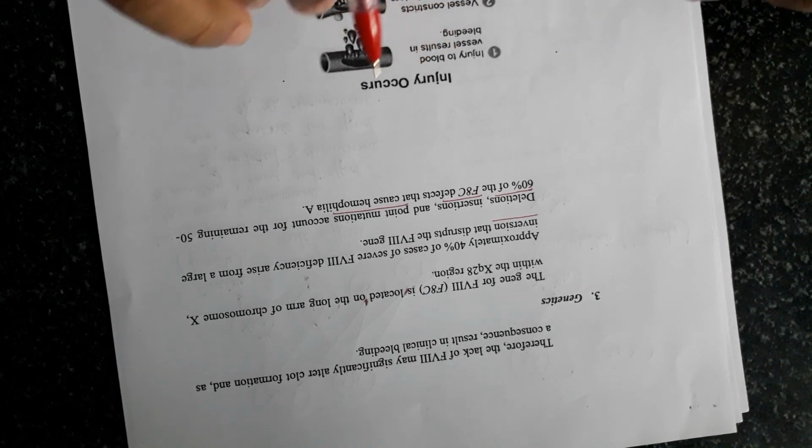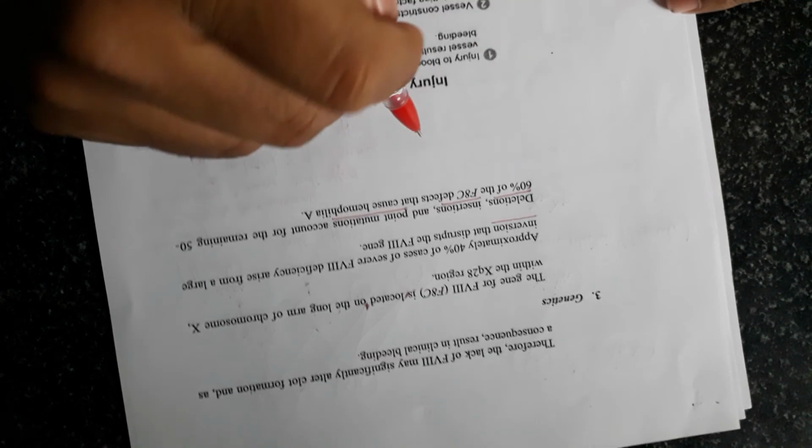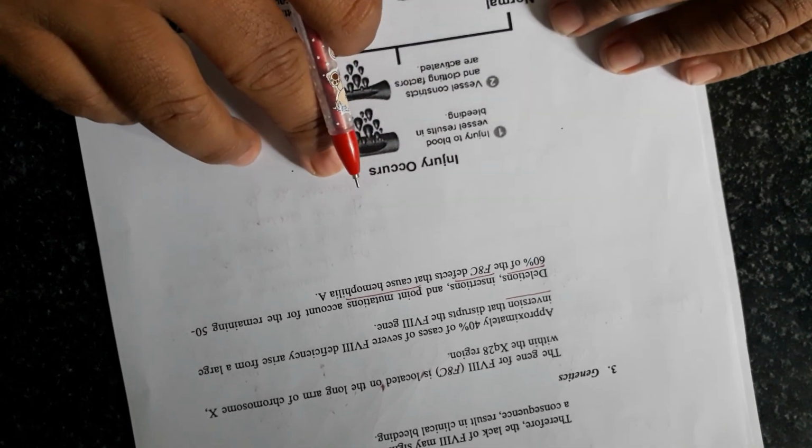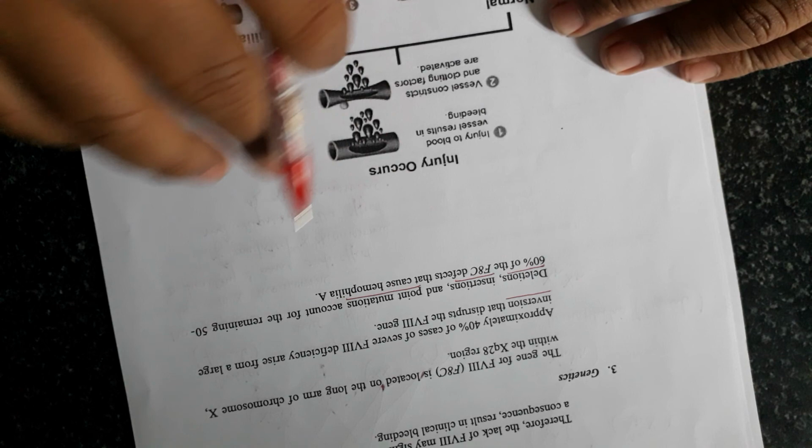So this is a 5 marks question where you are going to define it. Then you are going to write the etiology, the symptoms and types, and finally the pathogenesis.